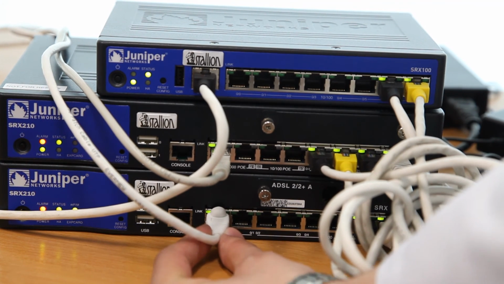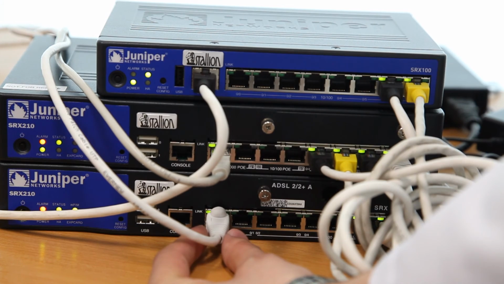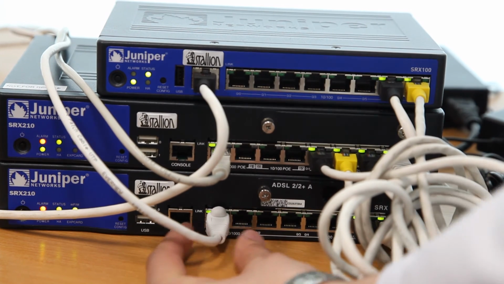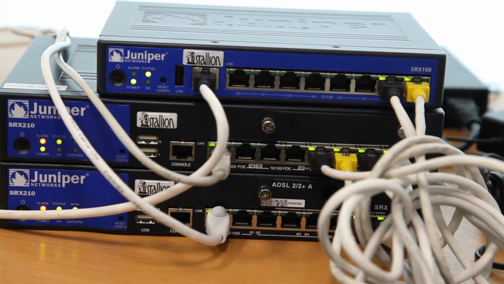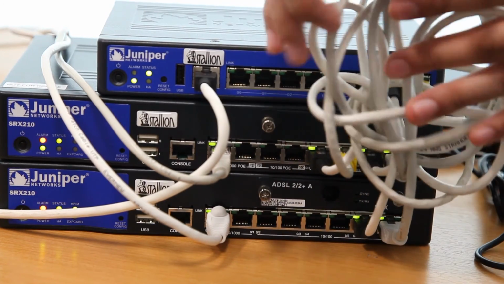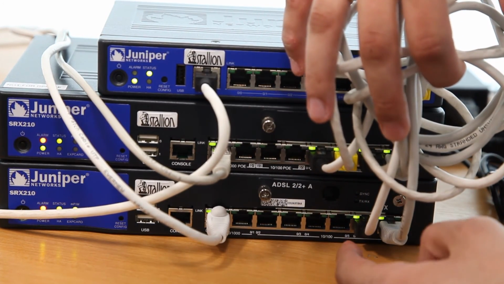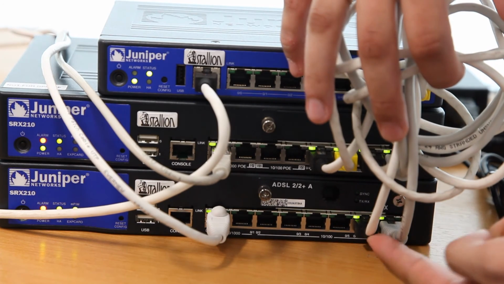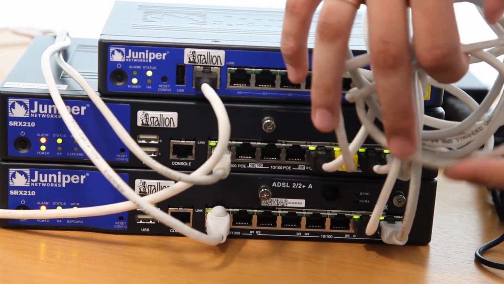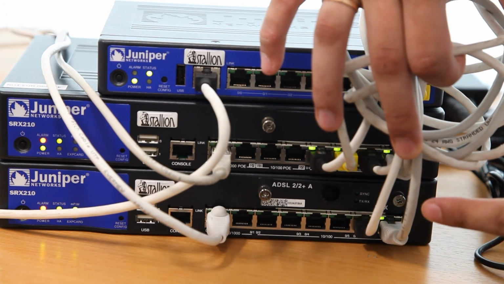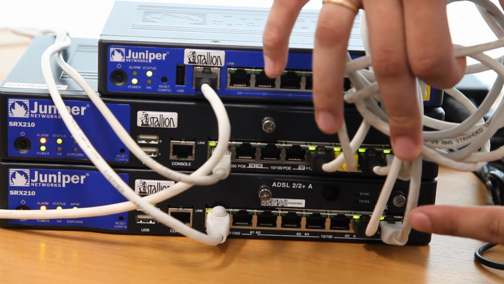Then we have the FE006 interface, which in our example is ISP1, and the FE007 interface, which in our example is ISP2.